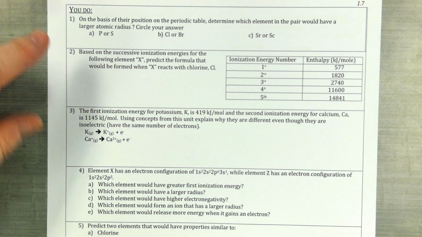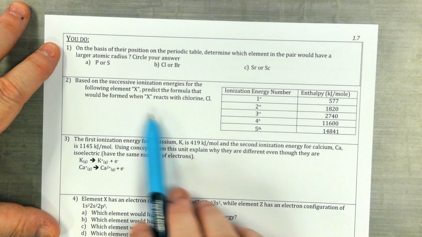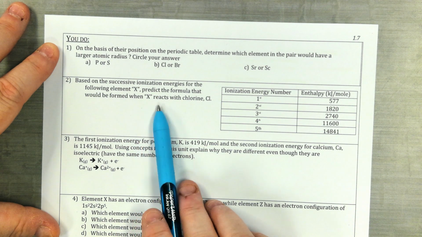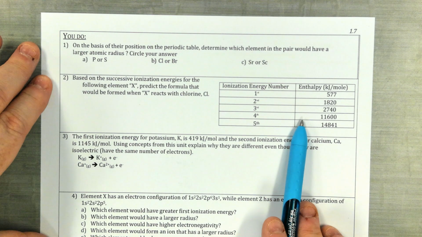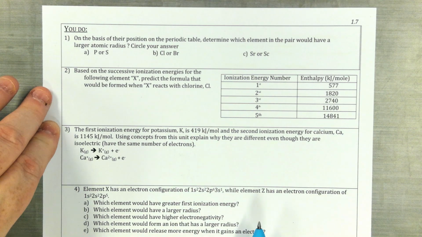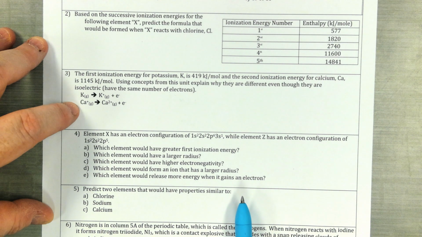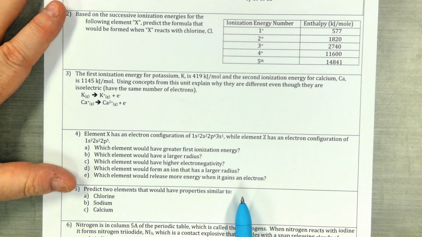And based on that and the notes, you should be able to reason through questions 1 through 7. So here you just have to circle or highlight. Based on the successive ionization energies, the following element X, predict the formula when formed with chlorine. So what kind of element would this be that could form with chlorine to make these jumps? Number 3, you're looking at these two, where potassium loses an electron and becomes positive.